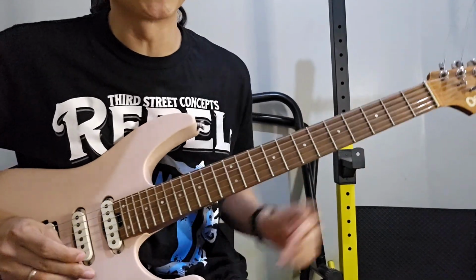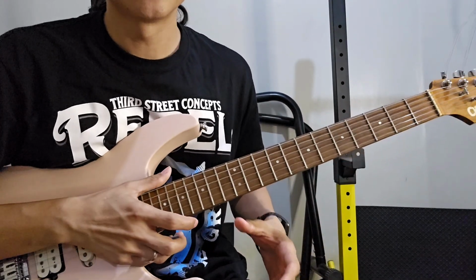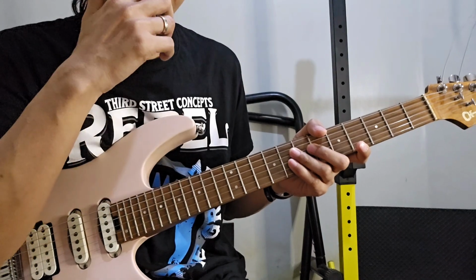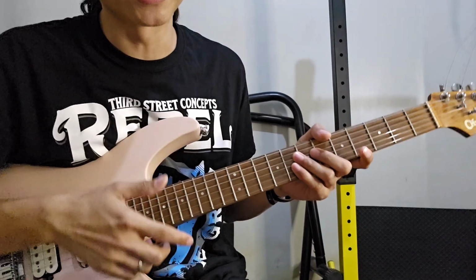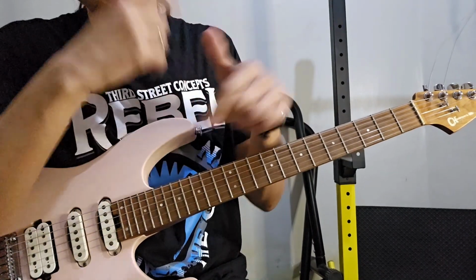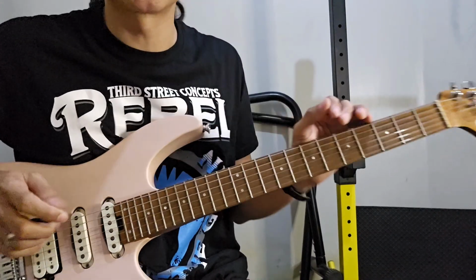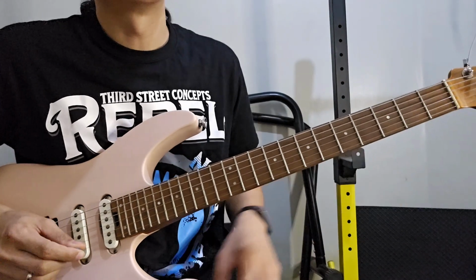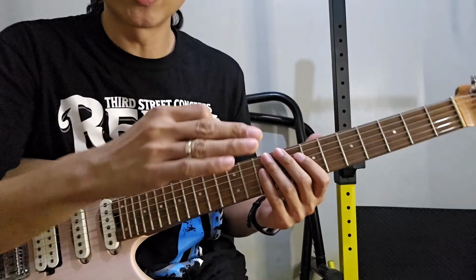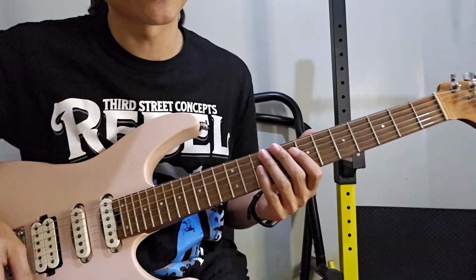Basically, note groupings are similar to sequences, but instead of following a pattern 4 notes at a time, 3 notes at a time, you have a pattern that repeats after a set number of notes. So for example, in a 5-note grouping, after 5 notes you repeat the pattern again.